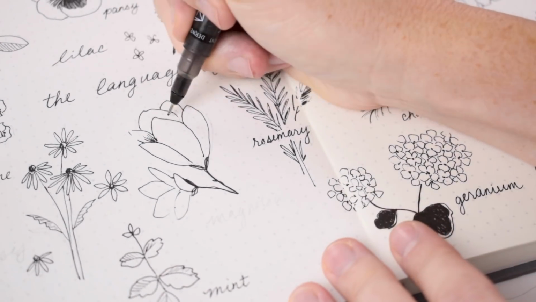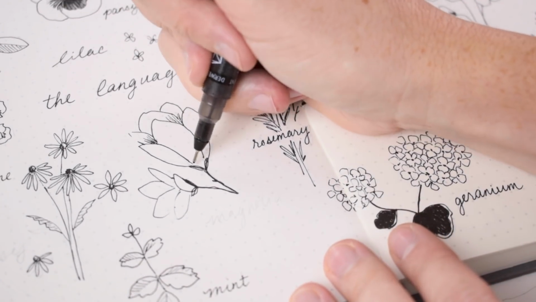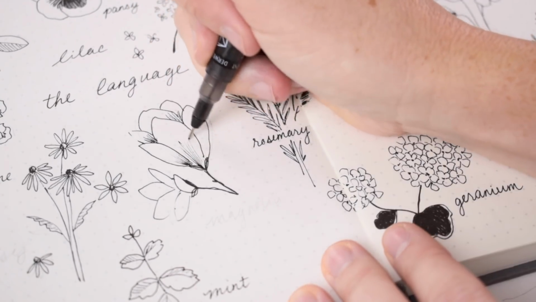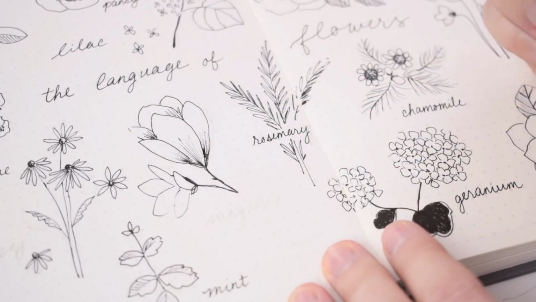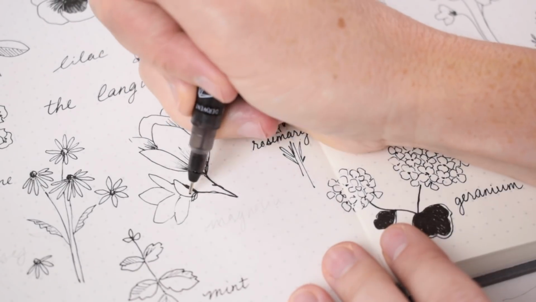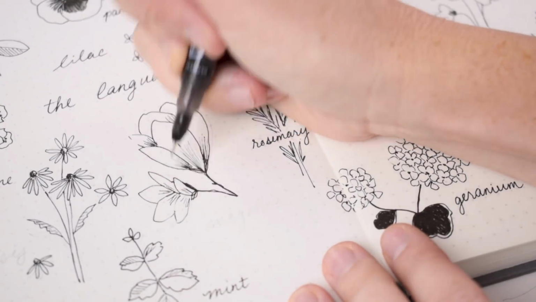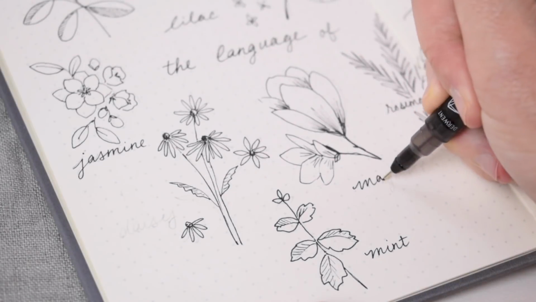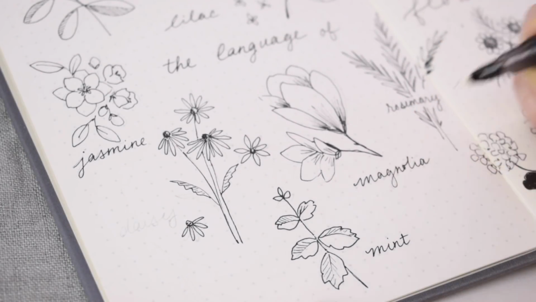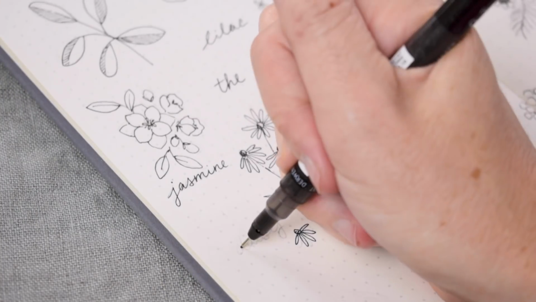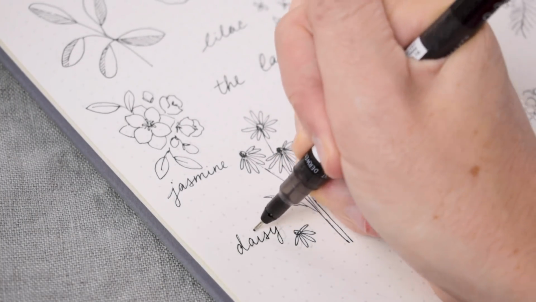And then with the magnolia, the shading is the most important because it has that pink that's so rich at the bottom of the petal and then turns almost to white by the time it reaches the top of the petal. So a bit of line shading really brings that to life. And the meaning of the magnolia is love of nature. So I really like that one, and I'll probably incorporate that into my cover page.